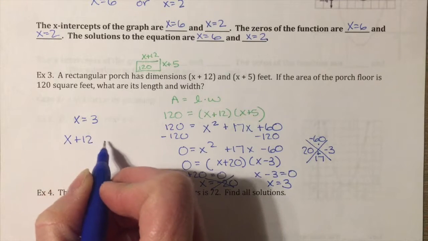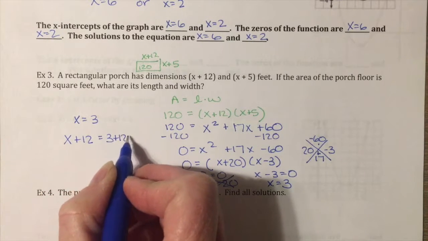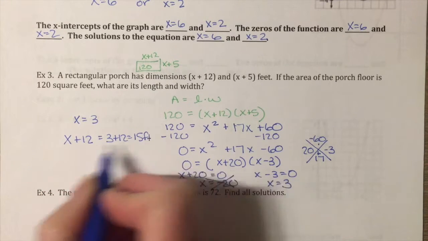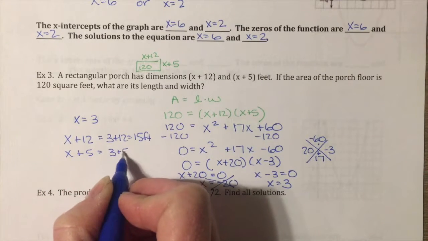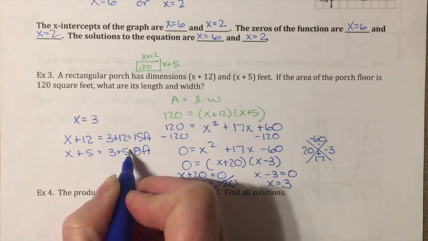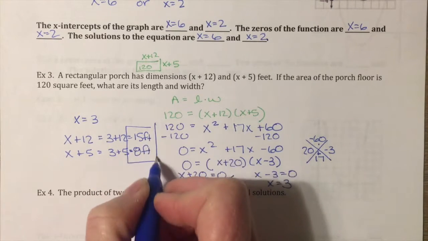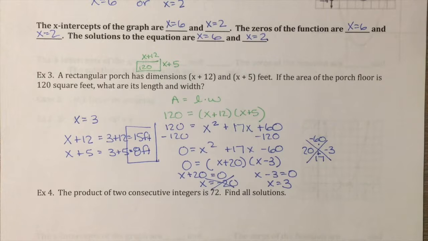So into the x plus 12 would give me 15 feet, and into the x plus 5 would give me 8 feet. So my porch dimensions are 8 by 15.